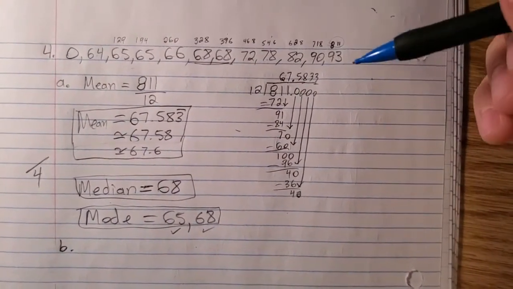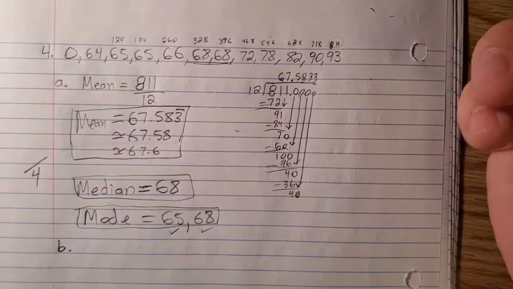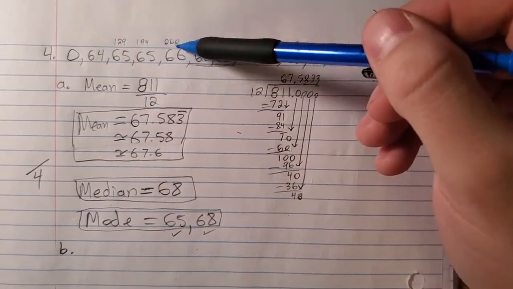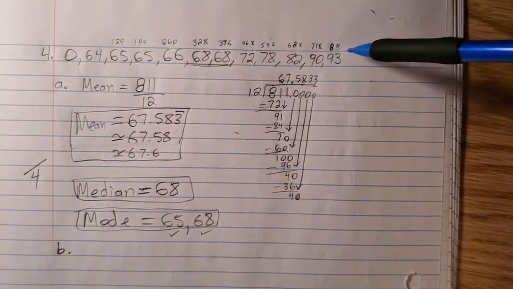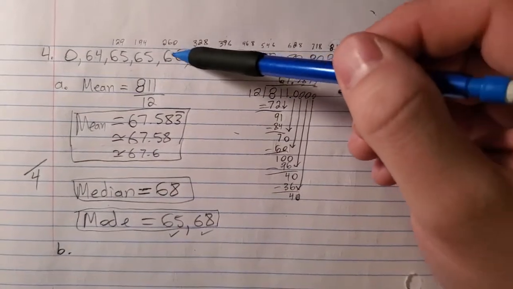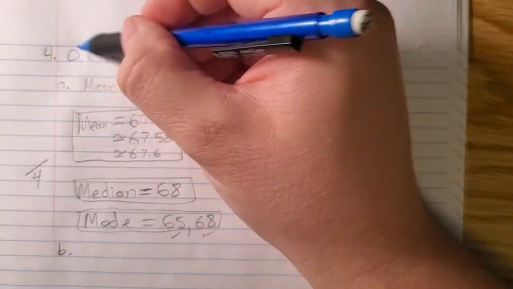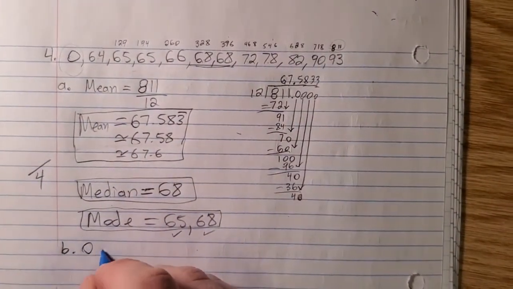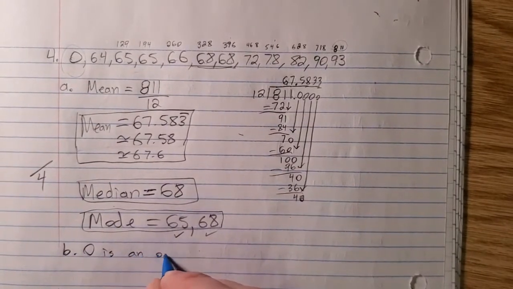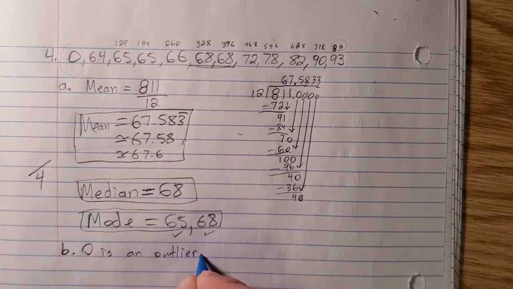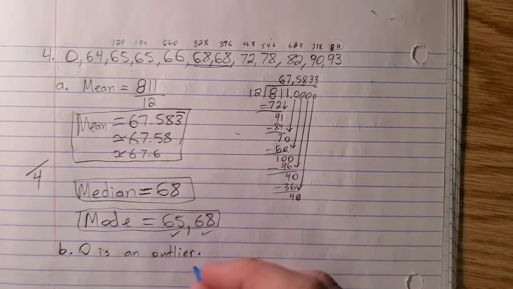Now looking at this, which number is an outlier? Well, you know, sometimes people get down in the 60s, sometimes they get up in the 90s. This isn't very odd, out of the normal. But this number here, this 0 is an outlier. How would we explain this outlier?